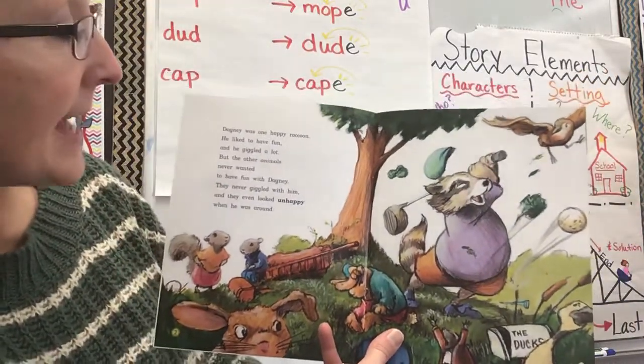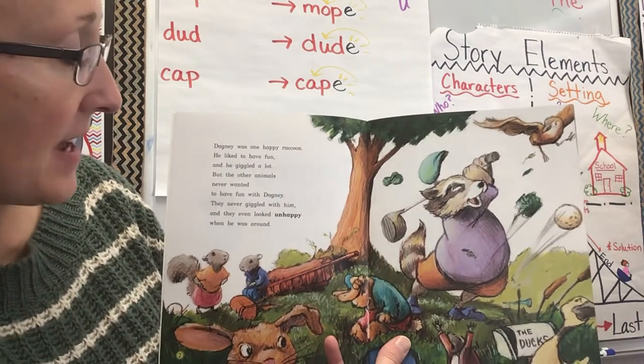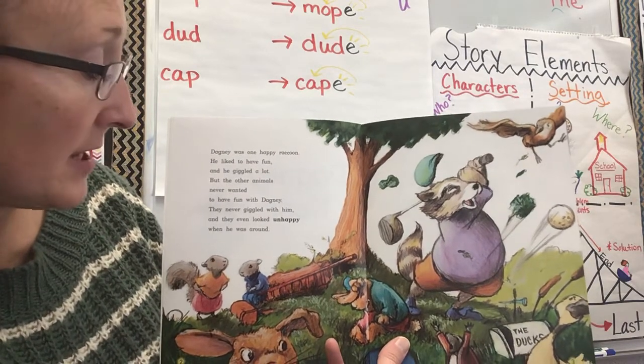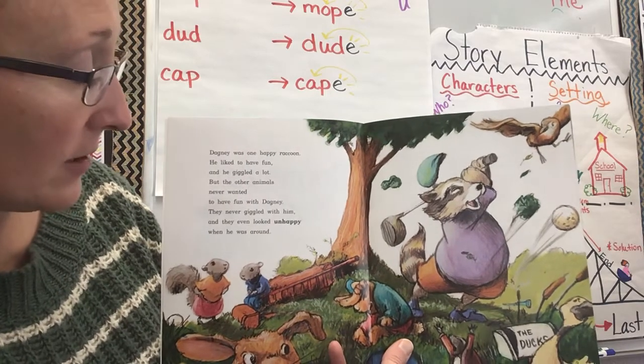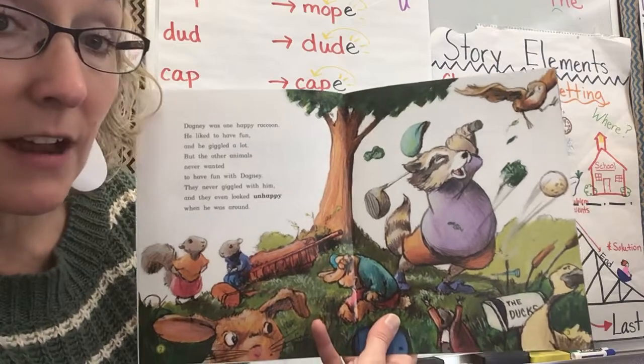Dagny was one happy raccoon. He liked to have fun and he giggled a lot. But the other animals never wanted to have fun with Dagny. They never giggled with him, and they even looked unhappy when he was around.